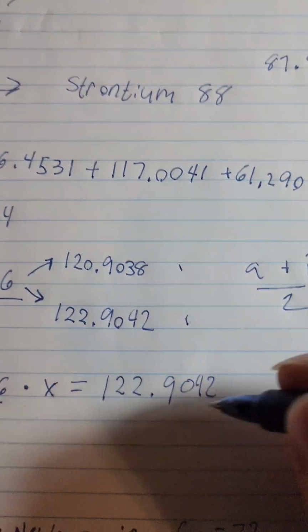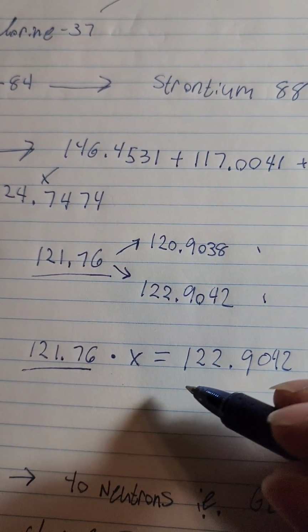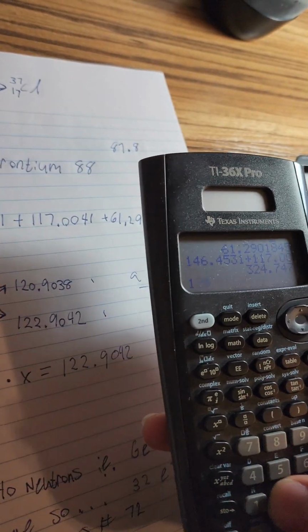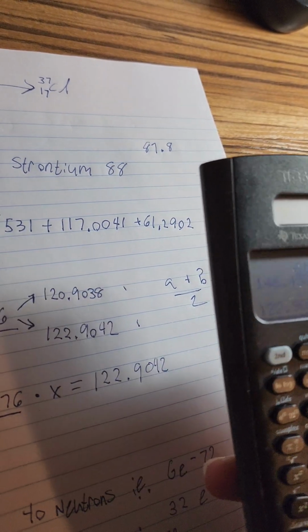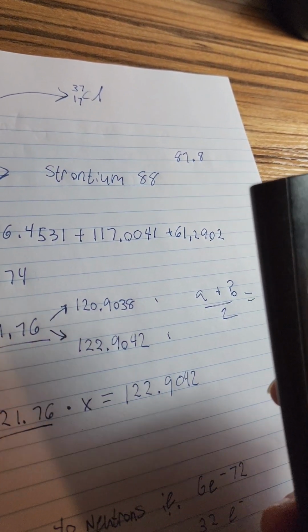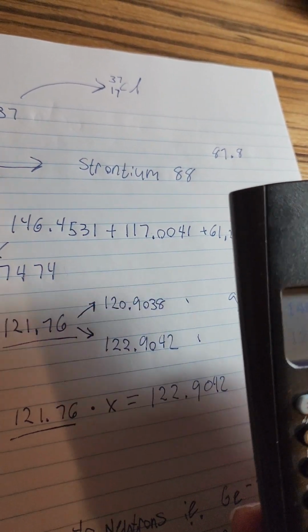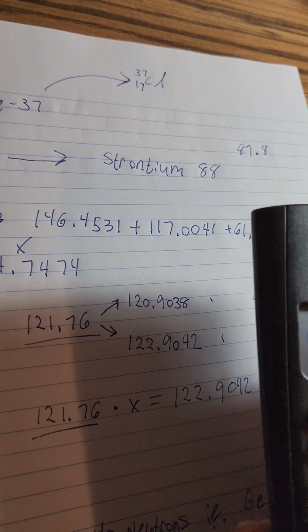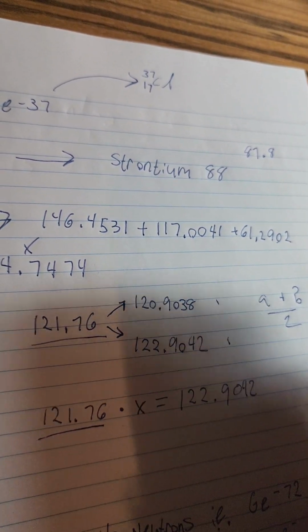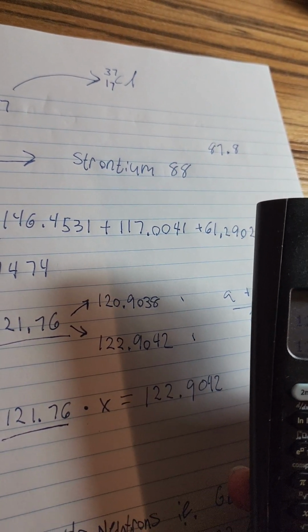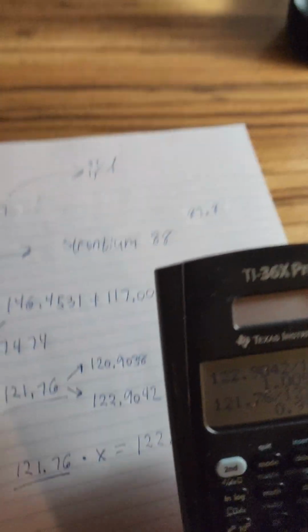So in this case, if I say this is A, what ends up happening is I get a percentage. Let's see, 122.9042 divided by 121.76. Oh, I did it backwards. 121.76 divided by 122.9042. Well, I guess either way it's the same.